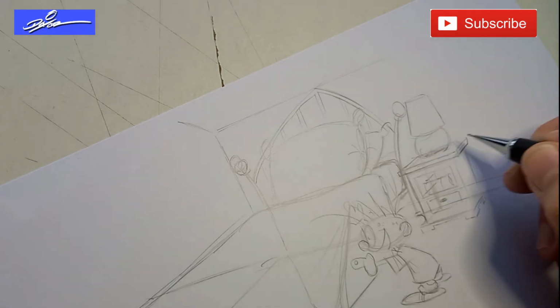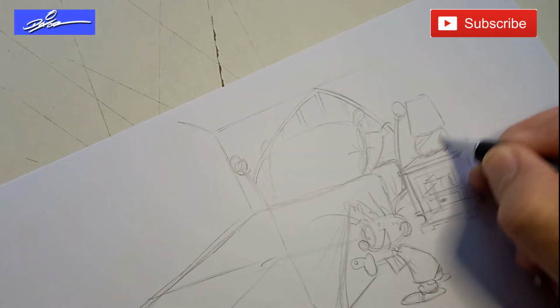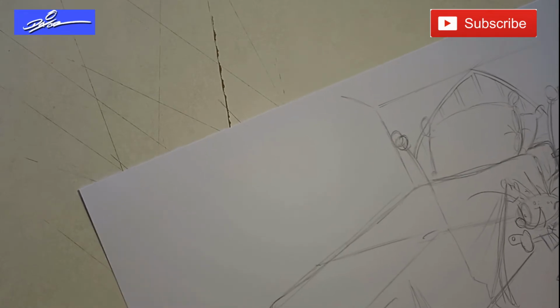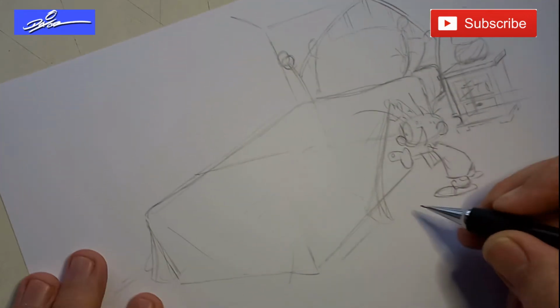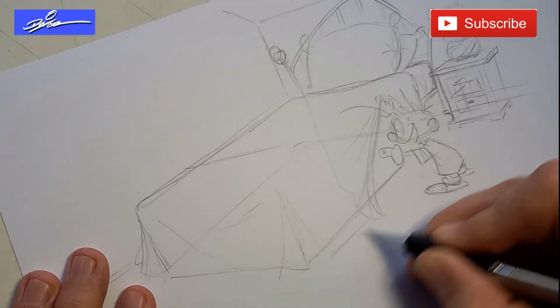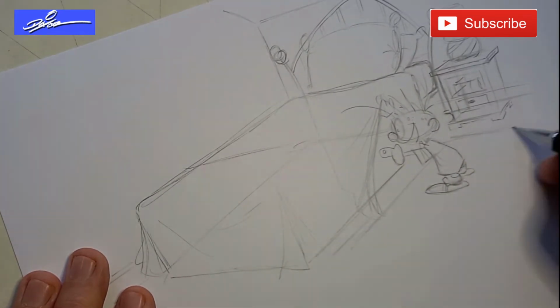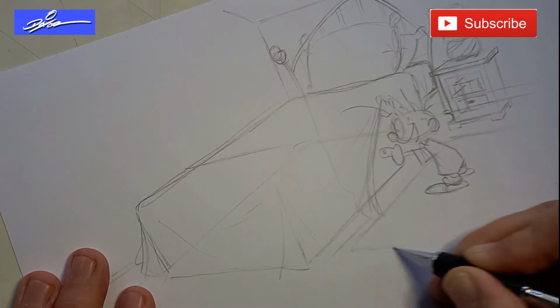Scarily ghoulish things, or maybe licensed products. Okay, we're getting there now. We're almost done. And I think, shall we? Yes, we will. We'll give him a little bedside rug. Can be done oval, can be done rectangular.